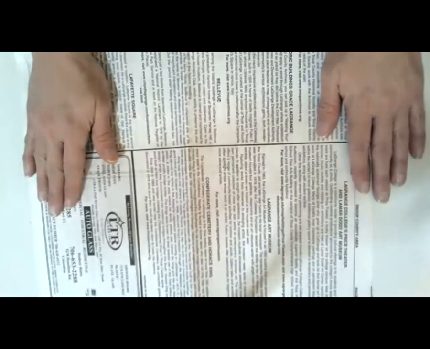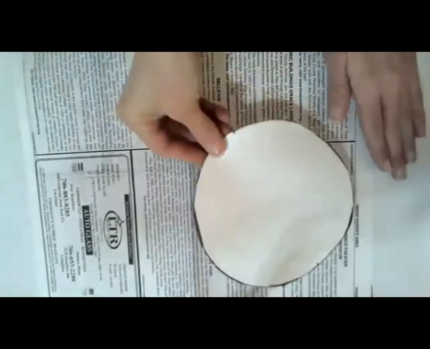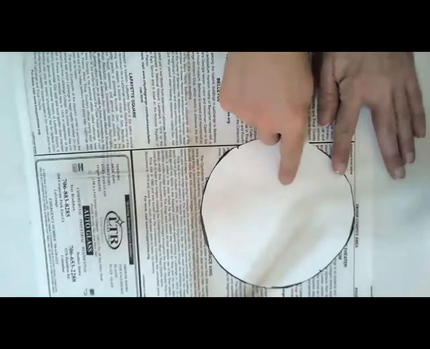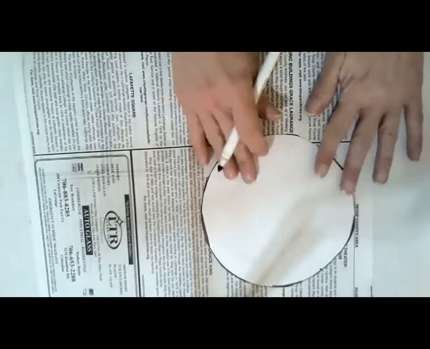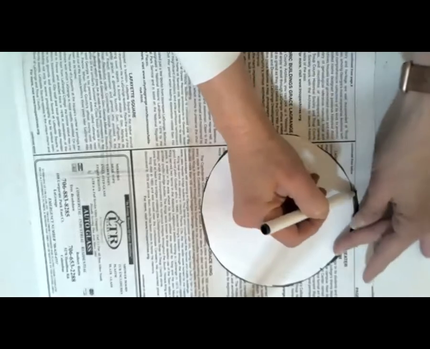For our art project today, we're going to be using a newspaper. A newspaper kind of looks gray, and we're going to make a koala bear out of this newspaper. First, I'm going to take a circle, and I'll put the link below so that you can get a copy of the template for making this koala bear. But any circle will do. Just find a circle and trace it onto the newspaper.